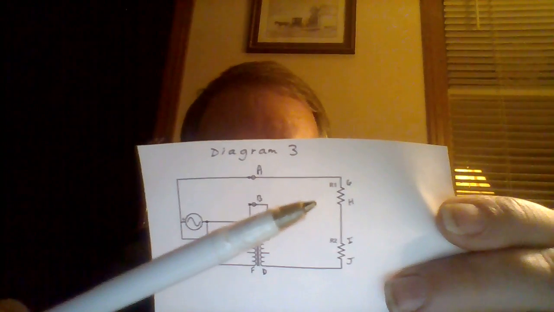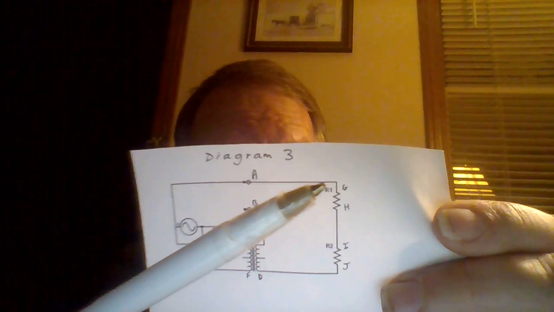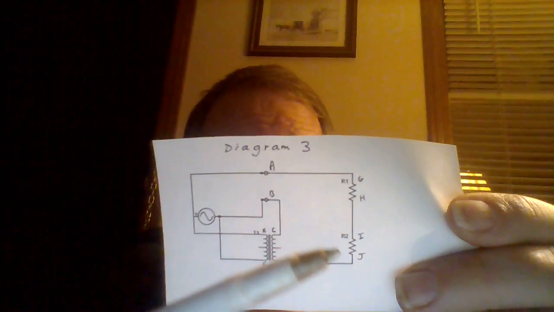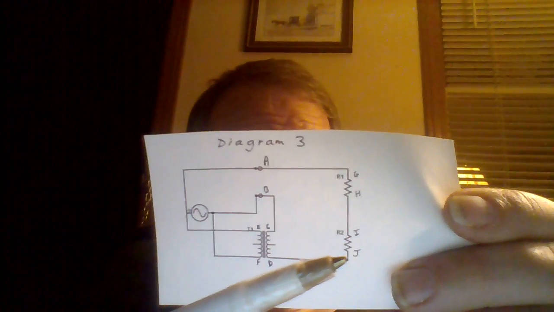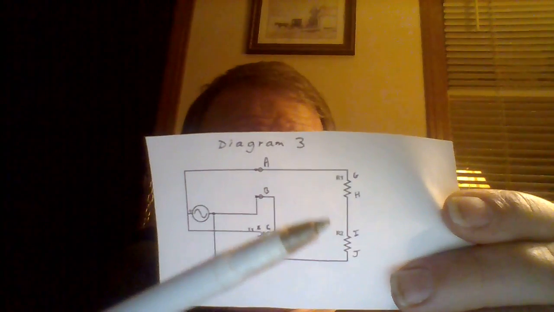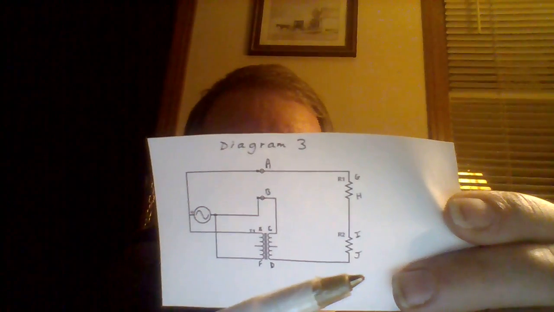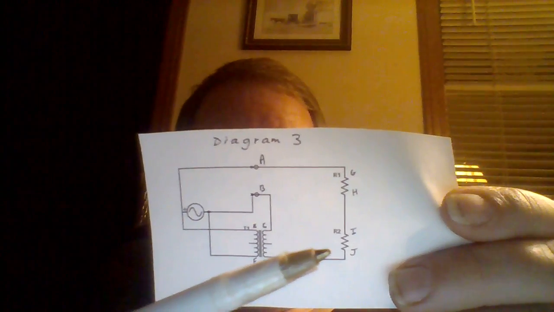So if you take your voltmeter and you put one probe at J and the other probe at, well, no, that's G up there and J down here. Okay, you're going to have 240 volts.